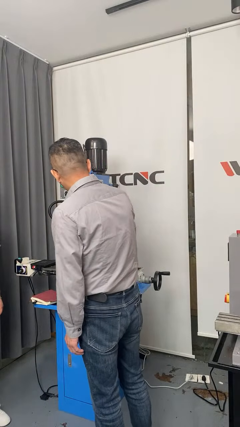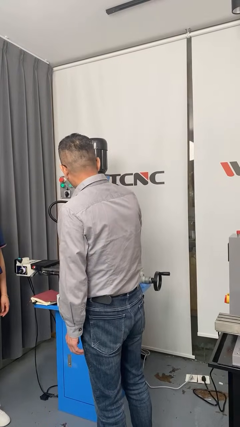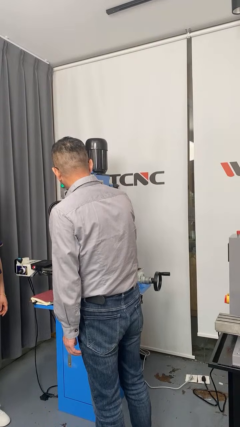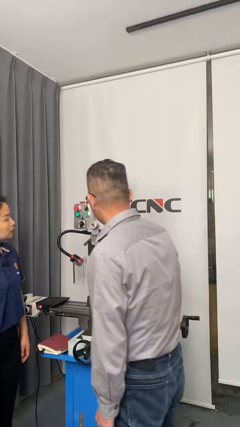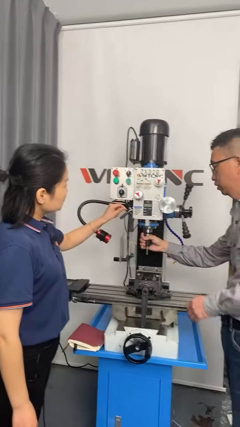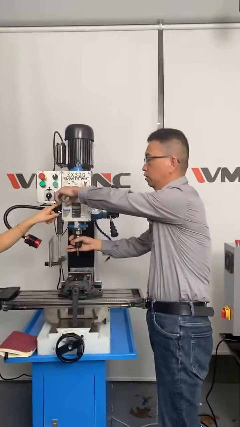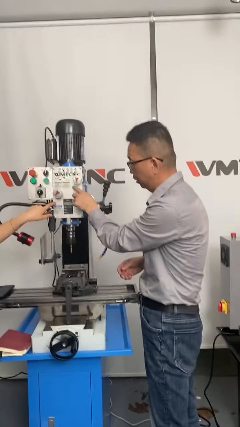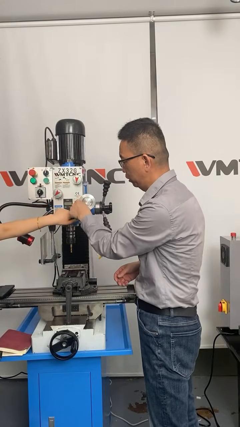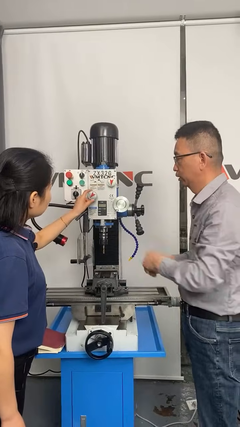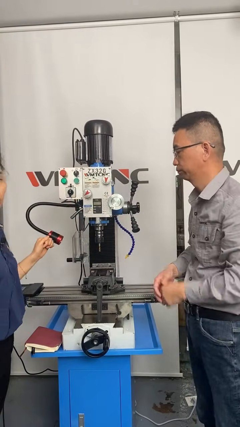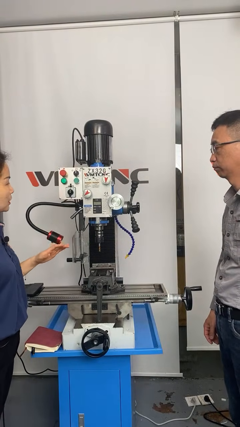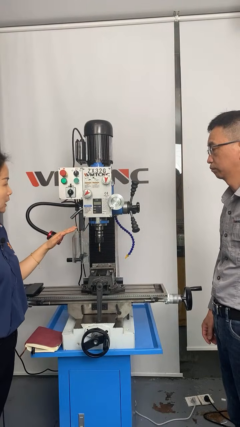The headstock can change gears and match up to six speed steps, so we change the speed through this. This is the gear shift handle. Our QC Mr. Huang has introduced how we change the speed of the milling and drilling machine.